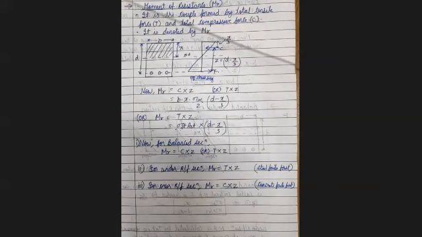And fourth, percentage of steel for a rectangular section of width b mm. Okay, so width is b. That means in terms of b only you have to find out. B as in Bombay, I'm talking about width b mm, and effective depth d mm. D as in delta.